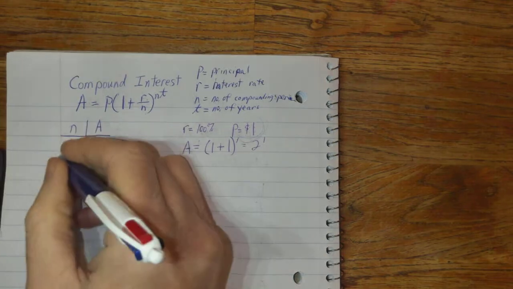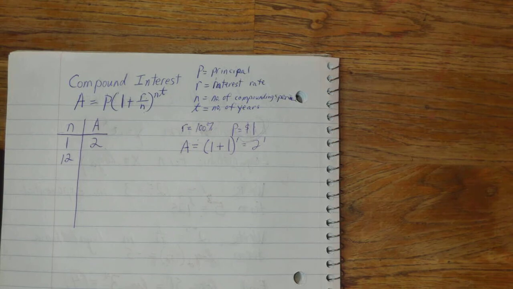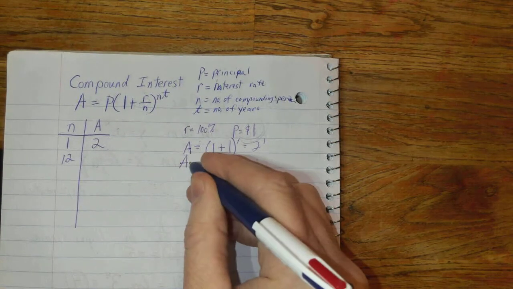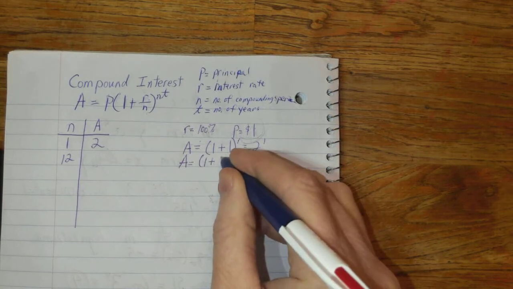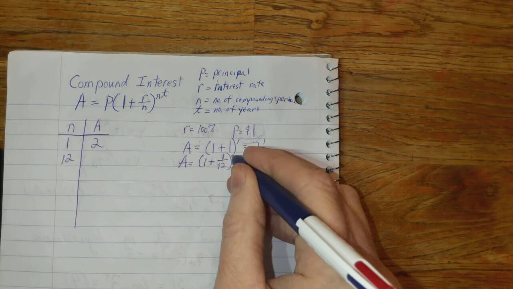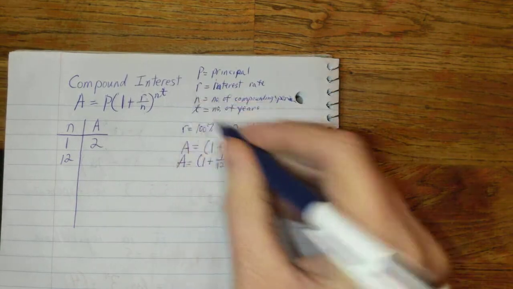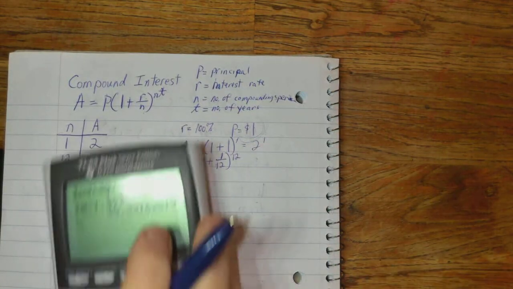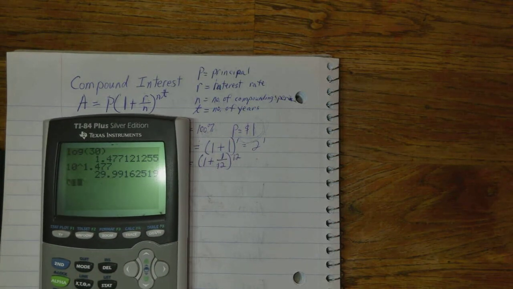Well, let's use the formula and suppose I do that for every month. Every month they calculate the interest. So I will take 1 plus 1/12, since my rate of 100% is 1, to the power of 12, for just 1 year.